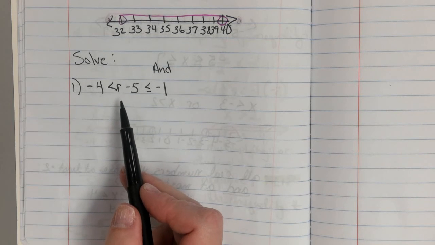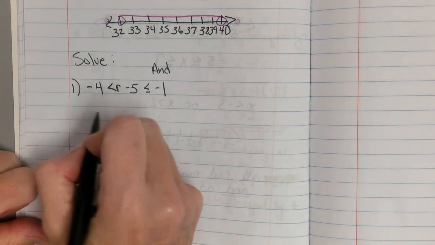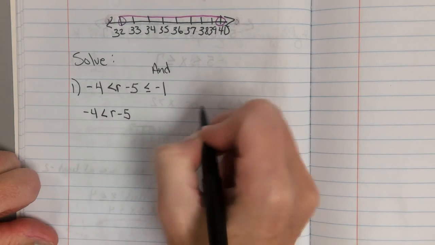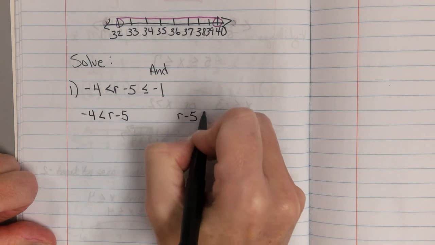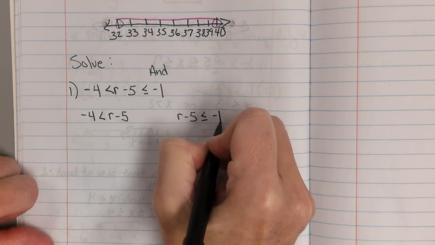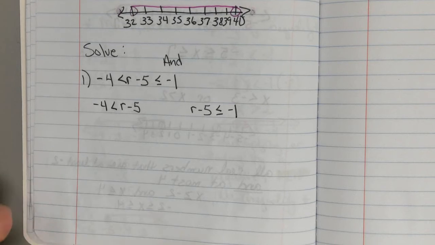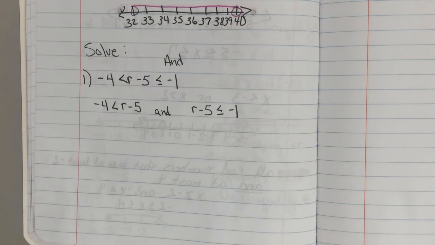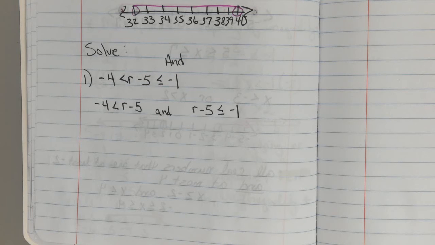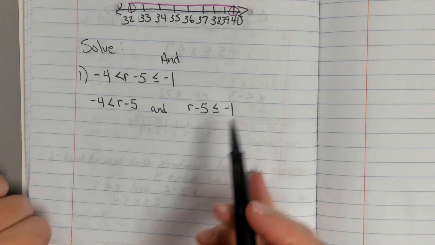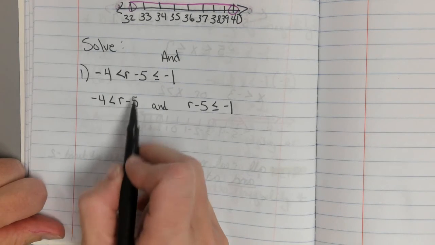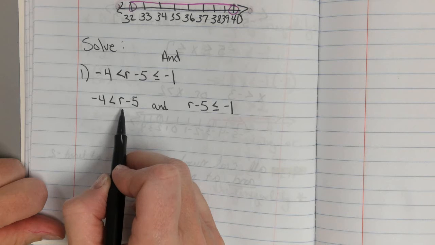Now, we've got two different ways we can solve it. One way is we can separate it out. Because that's really what you have is this inequality and this inequality, and they just merged them together. They've used the part that they share. They've just written it one time. All right, well, we know how to solve these inequalities. Let's just take this one. How do we get r by itself?